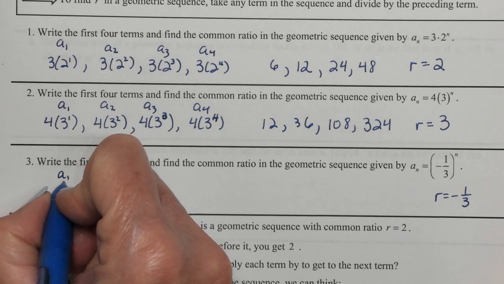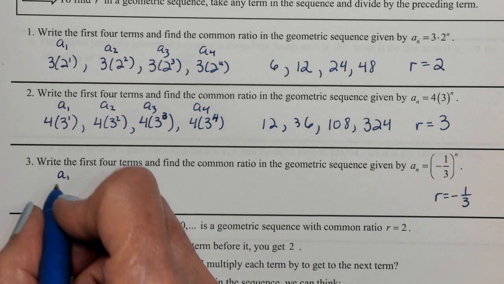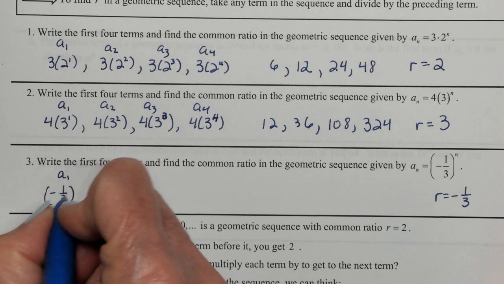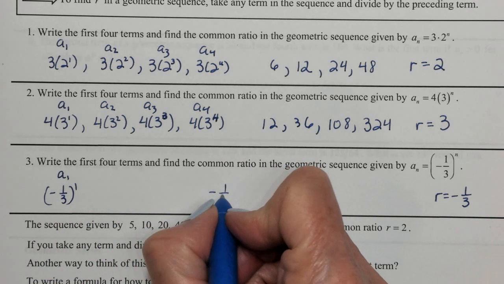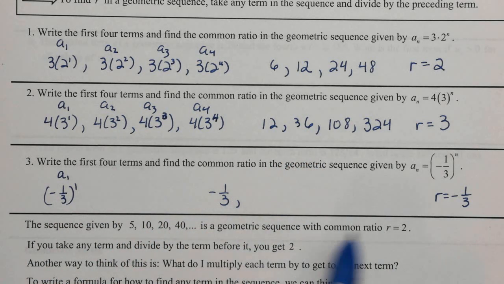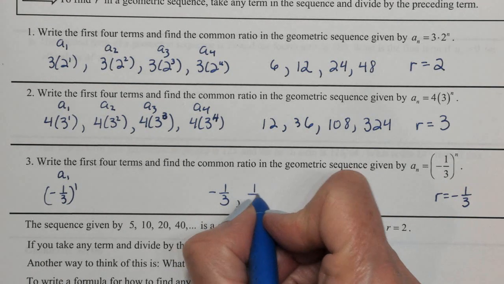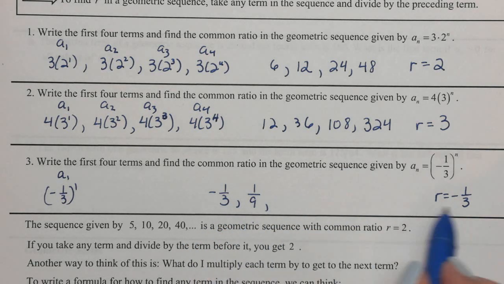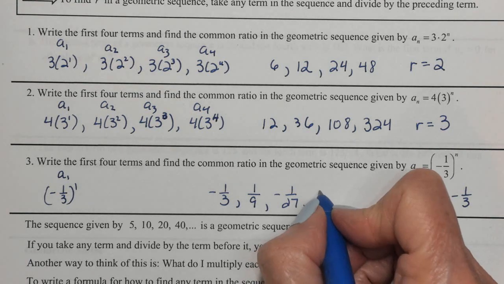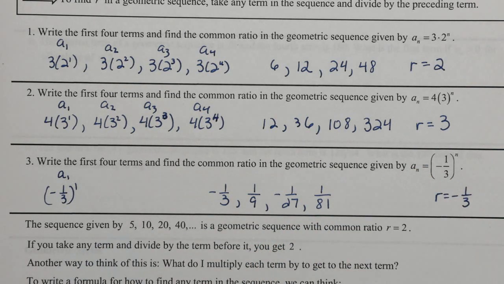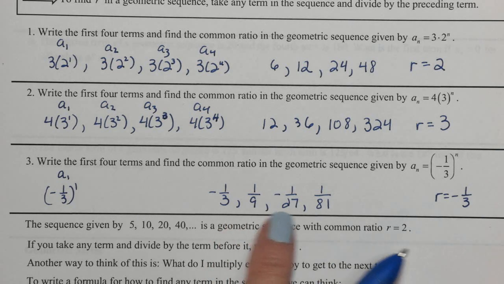So the first term is when n is 1, so that will be negative 1/3 to the first power. So the very first term is negative 1/3. What do you get when you multiply that by negative 1/3? Well, you're going to get a positive 1/9. Now multiply that by negative 1/3, and that will be a negative 1 over 27. And one more time, this will be a positive 1 over 81. You're multiplying the top by 1 and the bottom by 3. So each of those terms is getting much smaller.